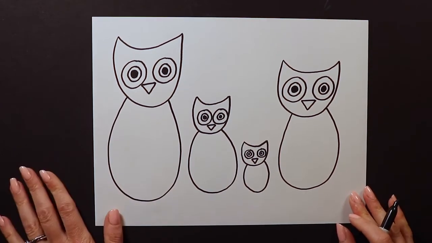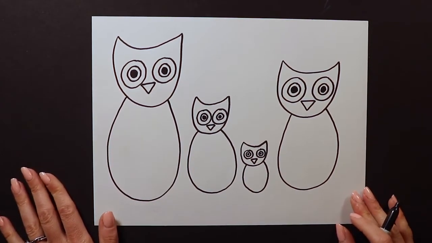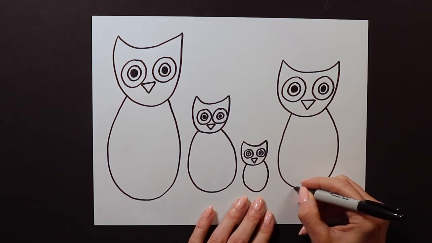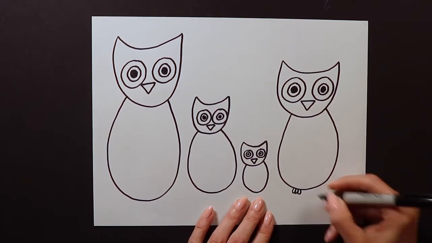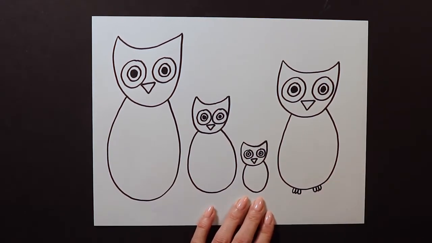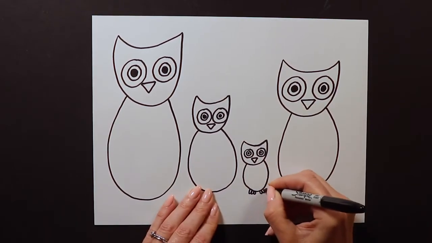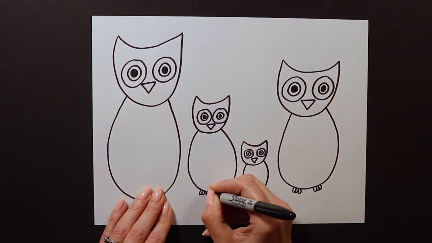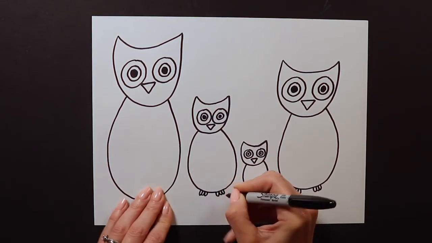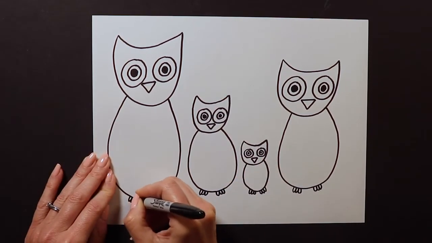The next thing we're gonna do is give our owl some feet. Now, owl's feet, I just go like this. 1, 2, 3 little swoops. Little toes. 1, 2, 3. And you're just gonna keep working until all of your owls have 2 feet.